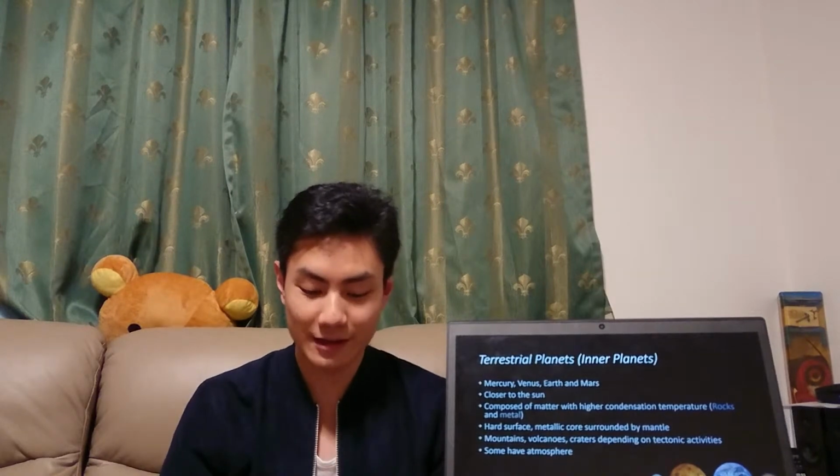There are two categories of planets in our solar system. One is the terrestrial planet, which I'm going to talk about first. There are 4 terrestrial planets in our solar system: Venus, Mercury, Earth, and Mars. They all have similar characteristics, like a hard solid surface, a metallic core surrounded by mantle, and mountains and volcanoes depending on tectonic activities. Some even have atmospheres, like Venus and Earth.